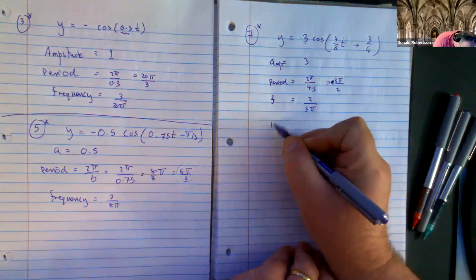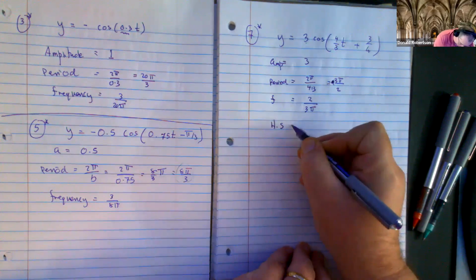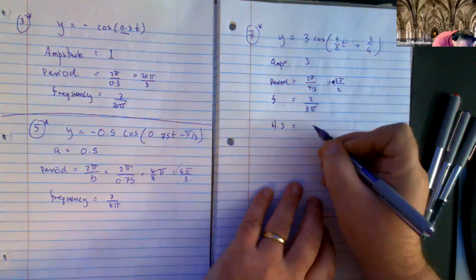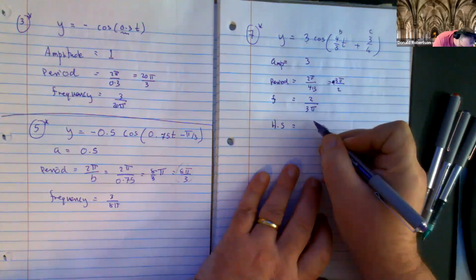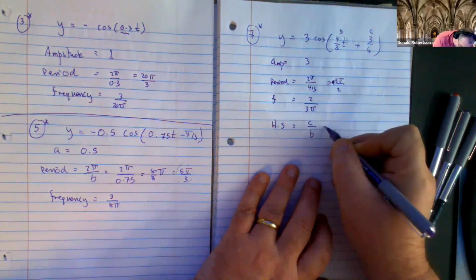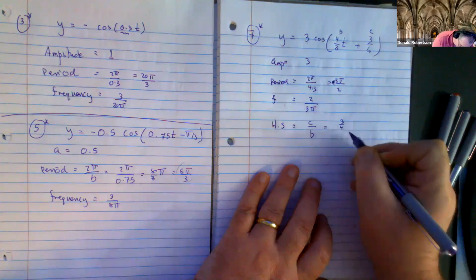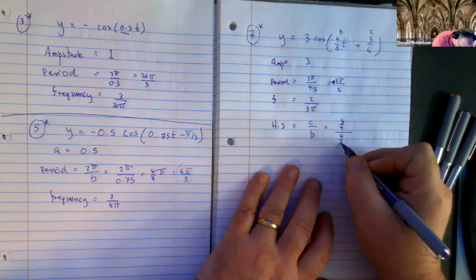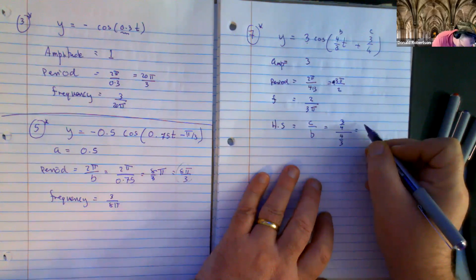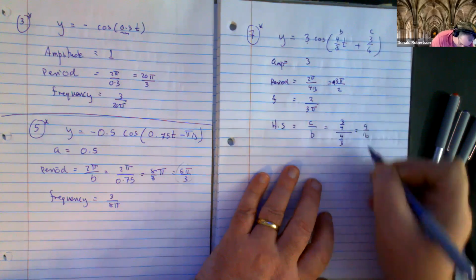If I had written down the horizontal shift, wouldn't the horizontal shift be C divided by B, 3/4 divided by 4/3, which is 9/16.